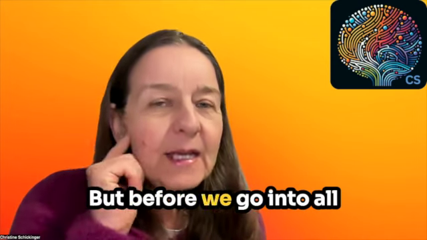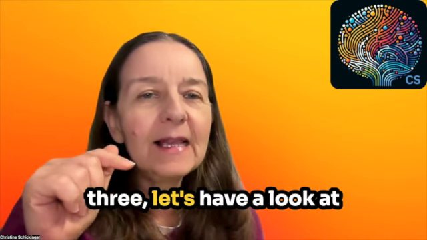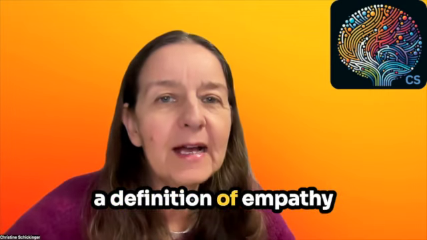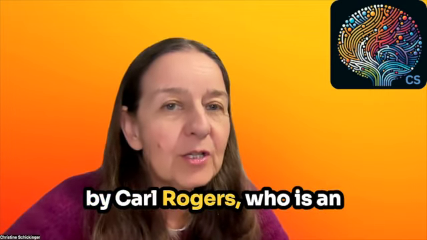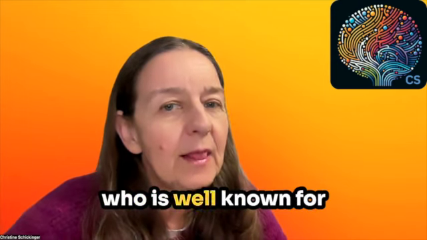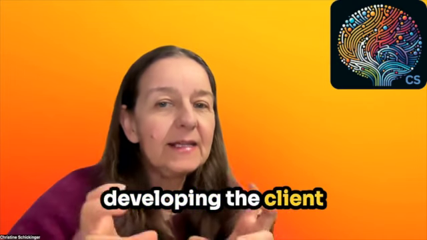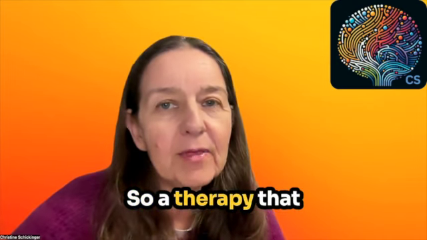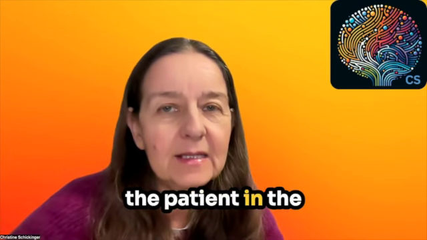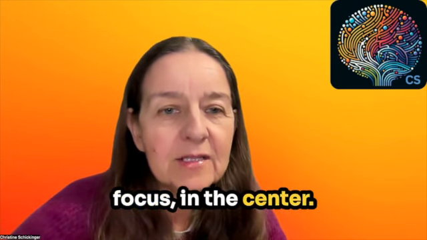But before we go into all three, let's have a look at a definition of empathy by Carl Rogers, who is an American psychologist who is well known for developing the client-centered therapy. So a therapy that really puts the client, the patient, in the focus, in the center.